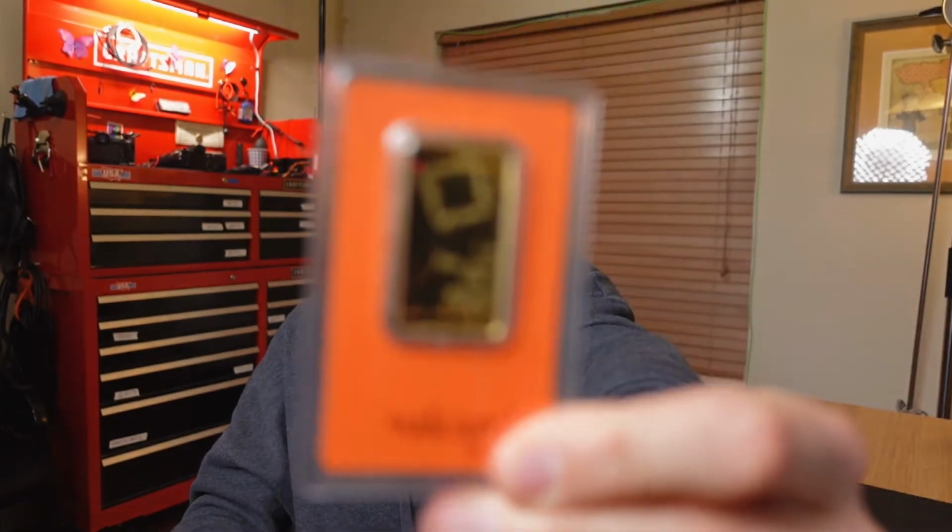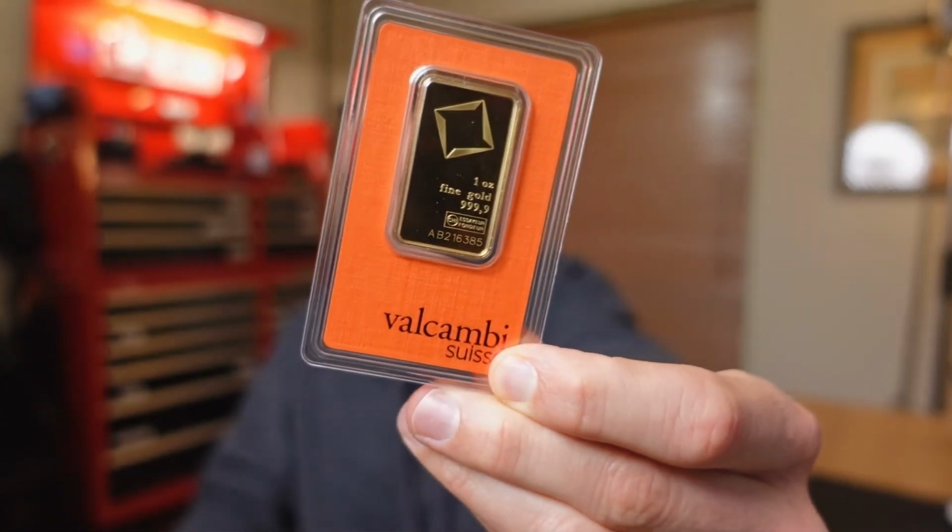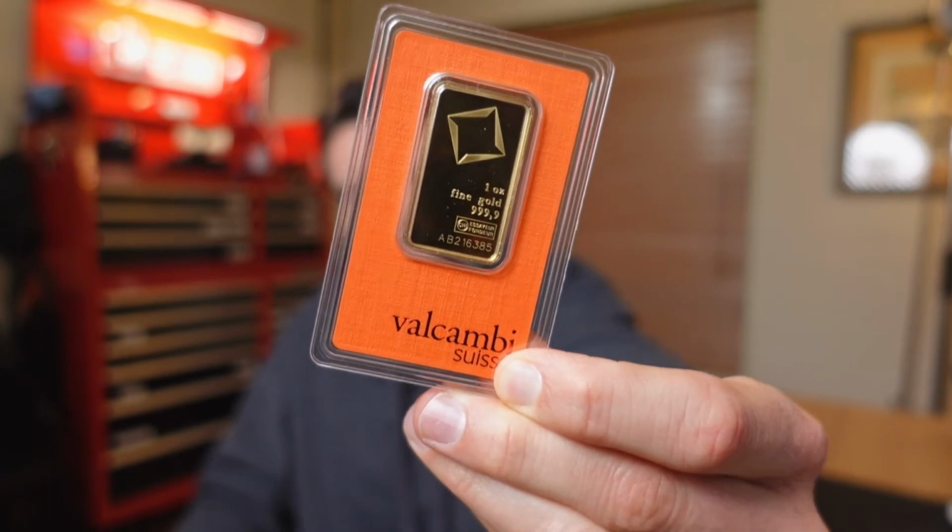So this is the real magic. This is where all the magic comes from. This is $2,000 worth of gold. This is what makes this possible.